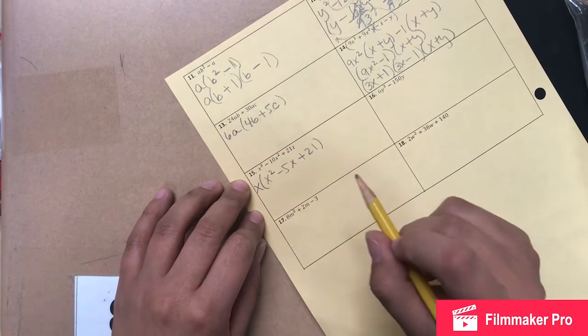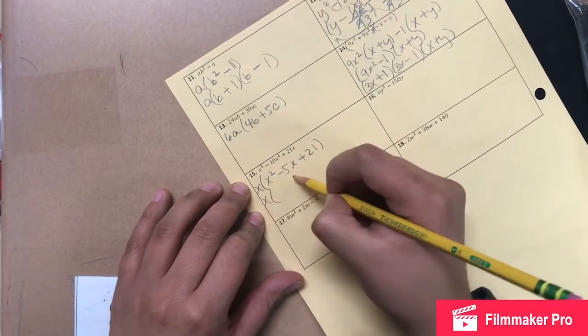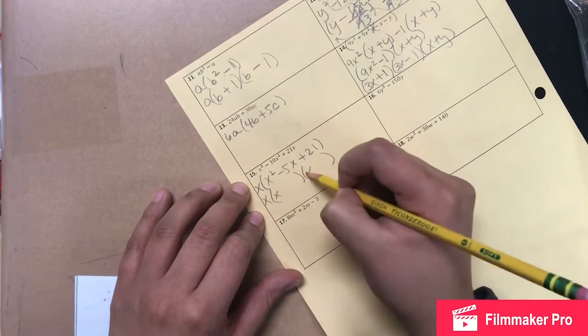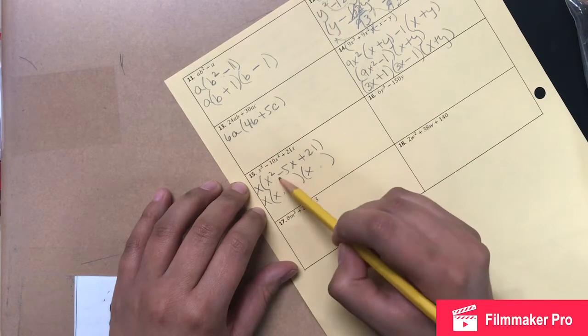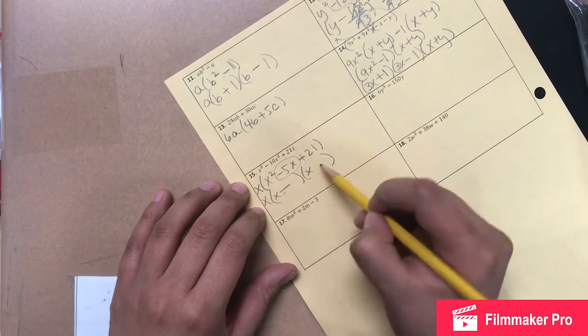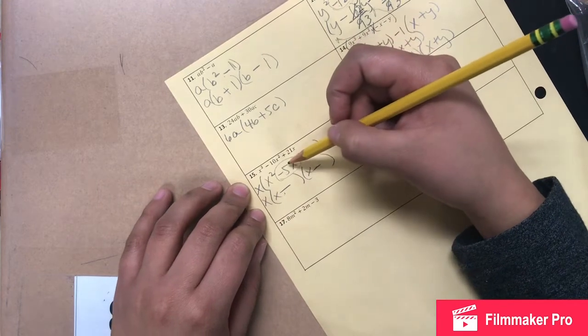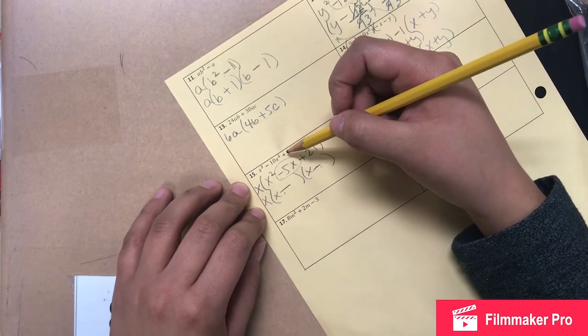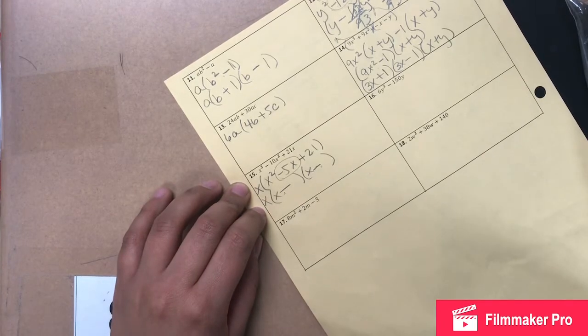This is a basic trinomial because there is nothing in front of the x squared, so I'm going to go ahead and break it up into two binomials. Since c is positive, they're both going to be positive or both going to be negative. b tells me that they're both going to be negative. It multiplies to get 21, but adds to get 5.